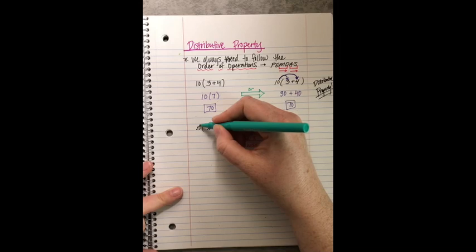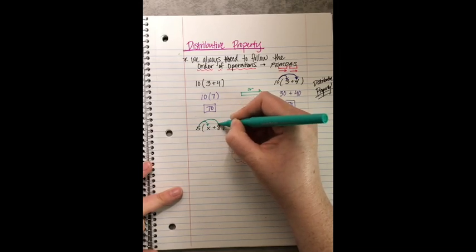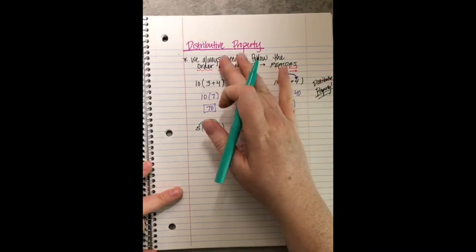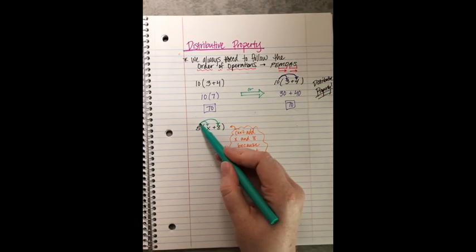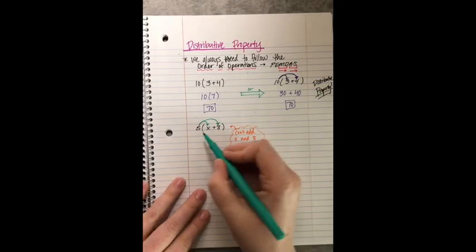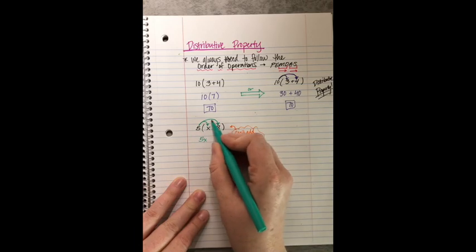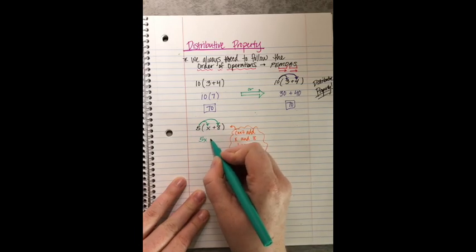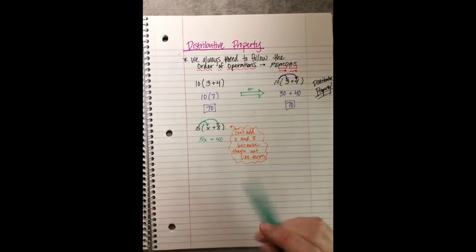So that number out front gets multiplied to each and every term on the inside. And distributive kind of means that if you were to distribute papers, you're handing it out to each person. Just like this 5 has to get multiplied to each term inside the parentheses. So 5 times x is 5x. 5 times positive 8 is positive 40. So we add 40. Now 5x plus 40.